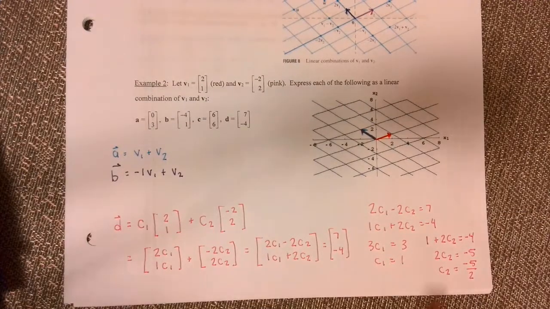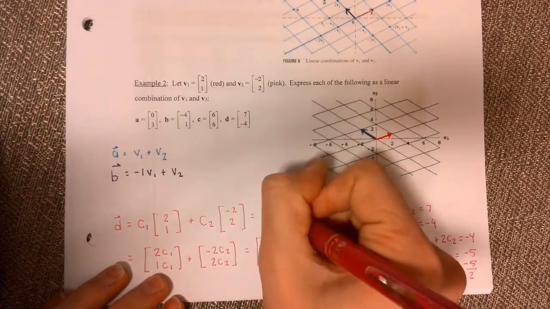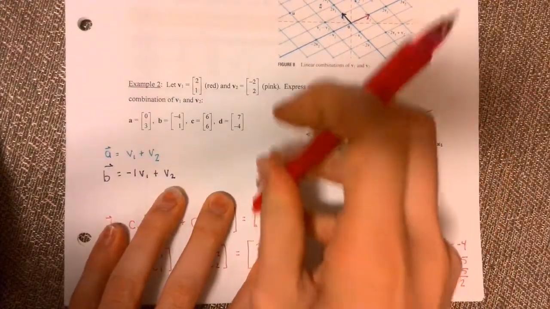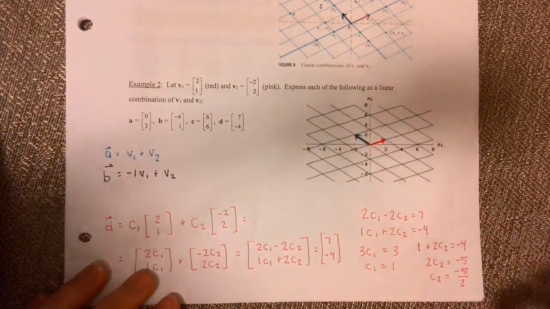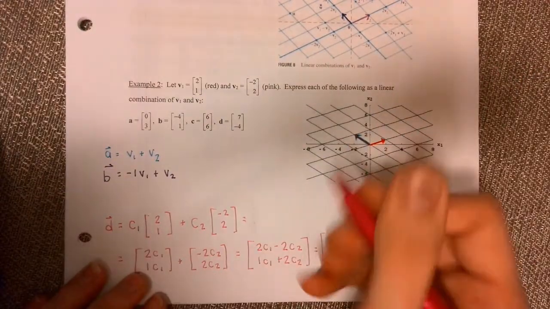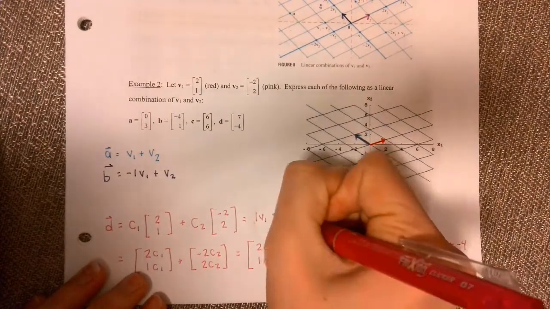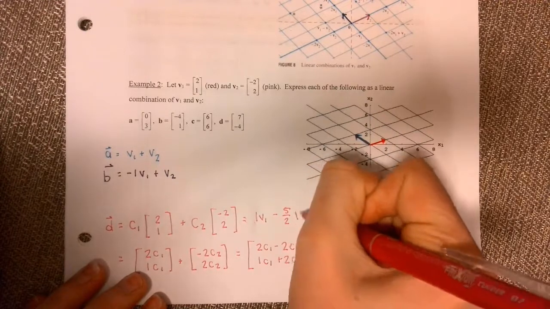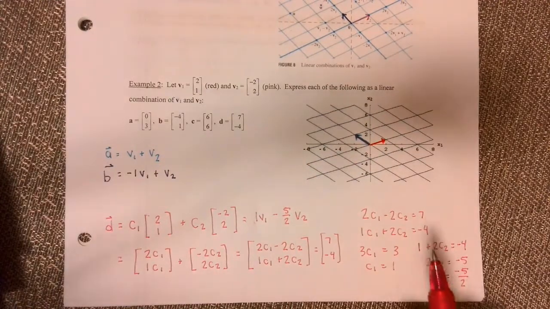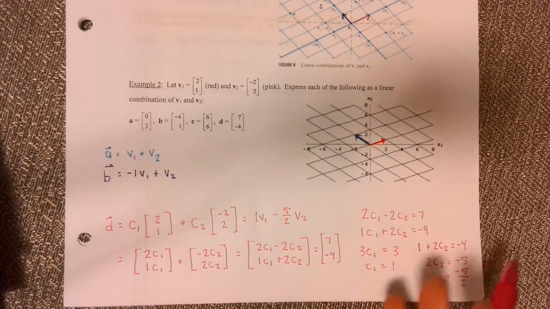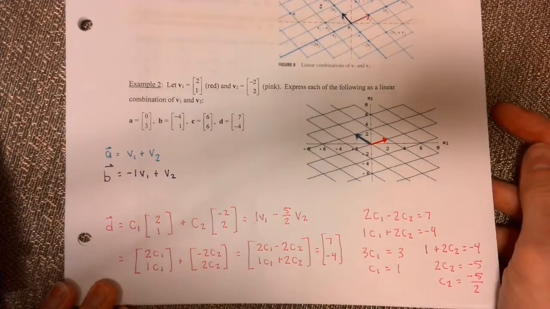So if we rethink about this, our linear combination will be, and actually I'll write it using vector names instead of the actual vectors themselves. But remember, you can write it either way. C1 was 1, so that means I have 1 V1, and then minus 5 halves V2. So finding linear combinations is the same as solving a system of equations, which is where we're going to get into using a matrix for this kind of thing.